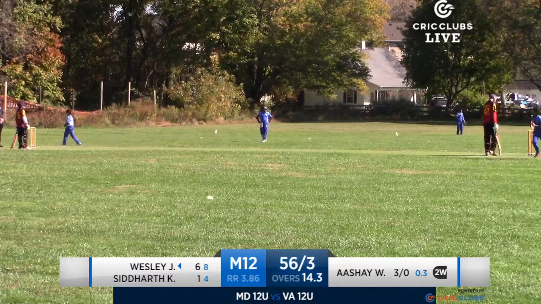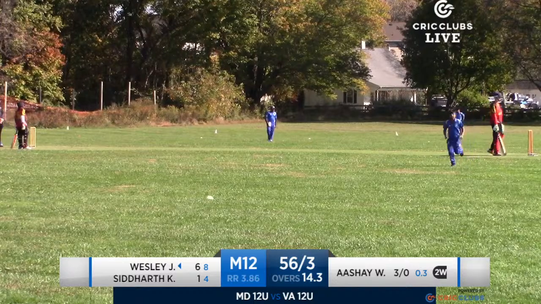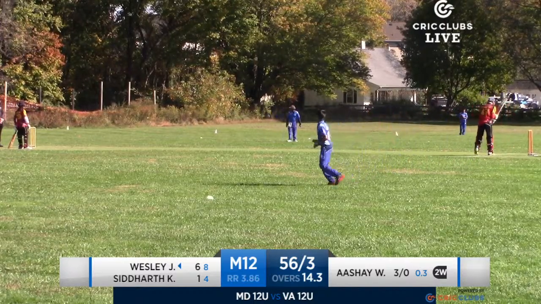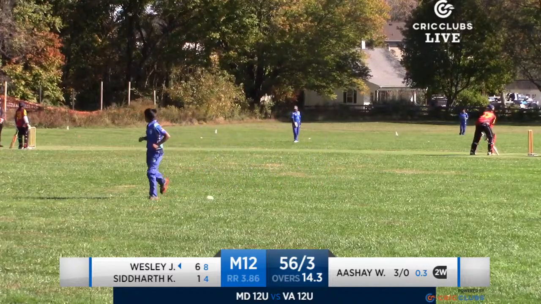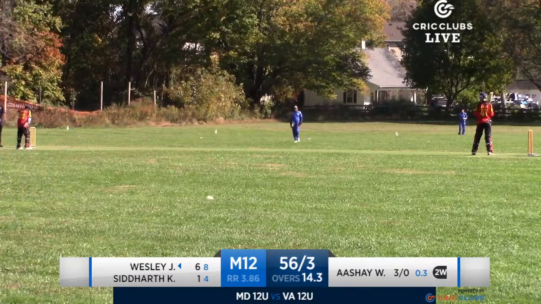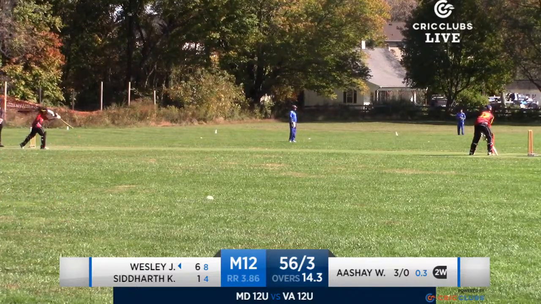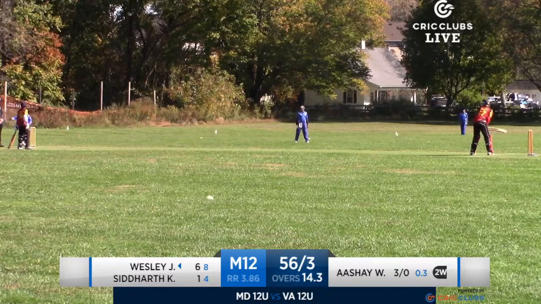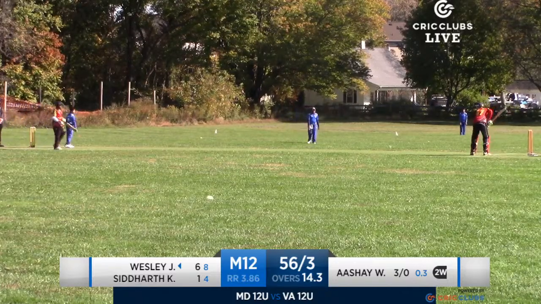Now, I think the reason for Wesley taking the strike is that he read Ashay's bowling. He thought he could get a couple of biggies in this over and set the tone. Yeah, Siddharth wasn't able to make good use of those short balls. I think Wesley here can really hit the ball hard, get a couple of boundaries, release the pressure after the wicket of Rahil, and that could bring the team to a good total. Siddharth will also be under less pressure.